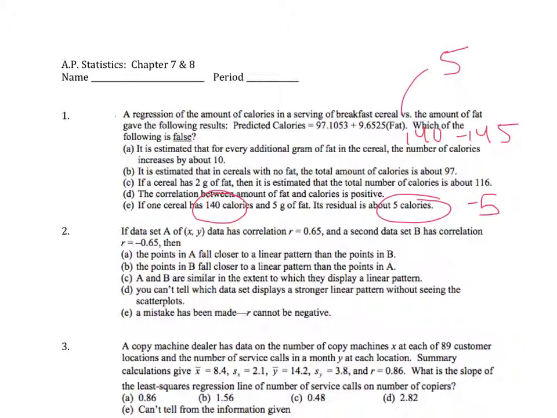Question 2 was a little bit different. A lot of people got this one wrong. They gave you R equals 0.65 and R equals negative 0.65, and they wanted you to tell a little something about it. The bottom line is you really can't tell how strong and which is stronger without seeing the scatter plots. Even curved data could have an R of 0.65 or negative 0.65. So we really don't know until we actually look at the data that we have.